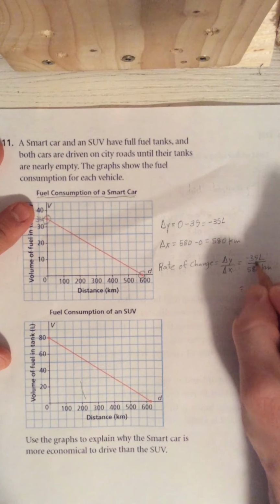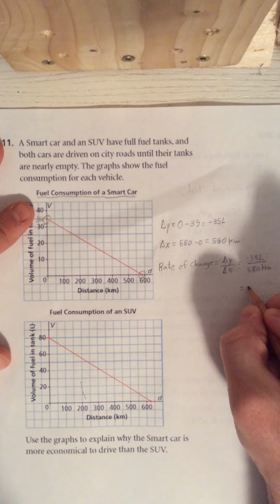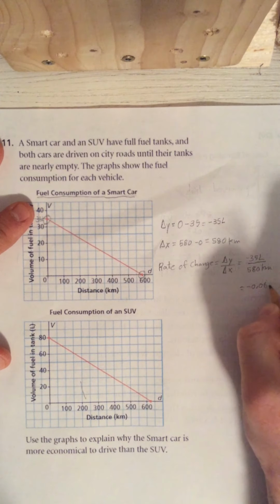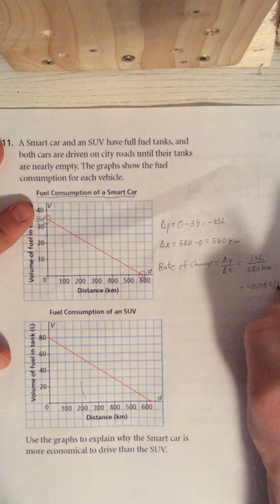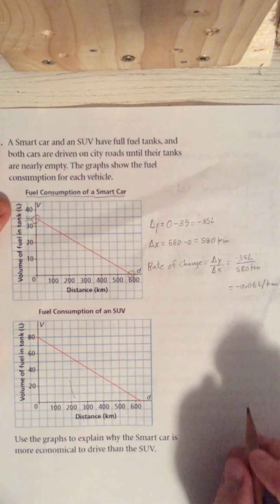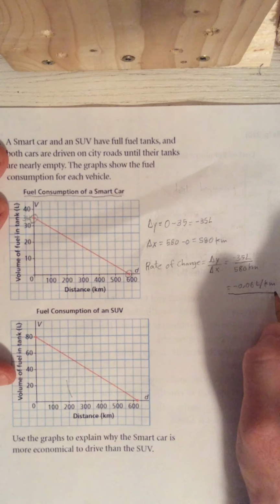If you divide these, we won't leave it like this unless we could really simplify it as a fraction, but we'll just divide these. We would get negative 0.06 if we round to the hundredths place, liters per kilometer. Oops, I'll slide that over a bit. So here's our answer. This is the rate of change.